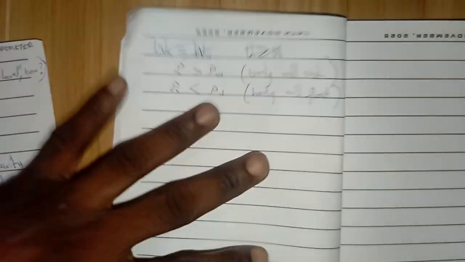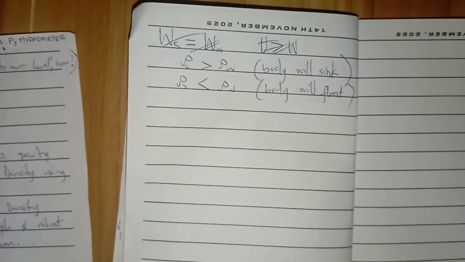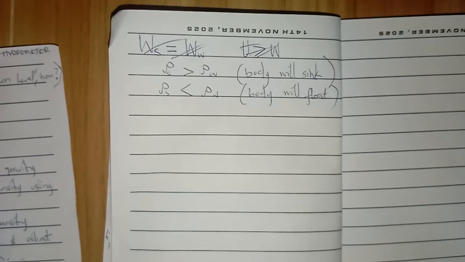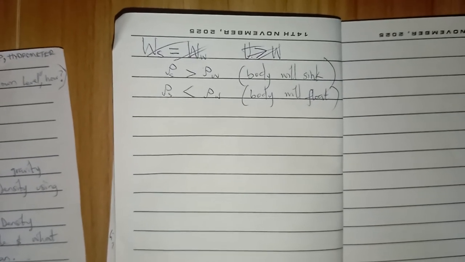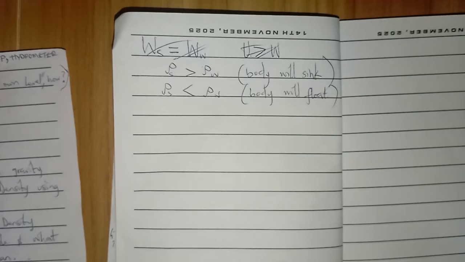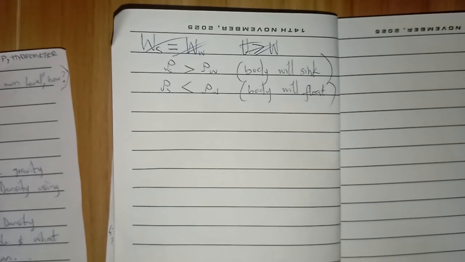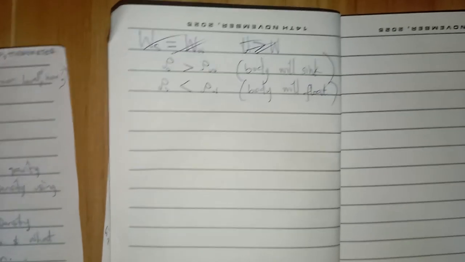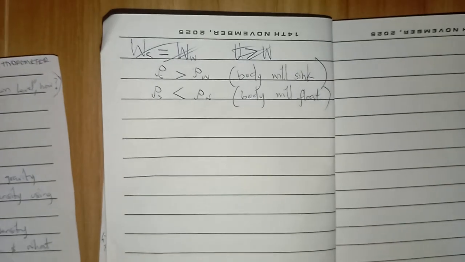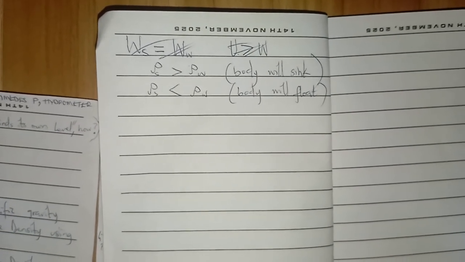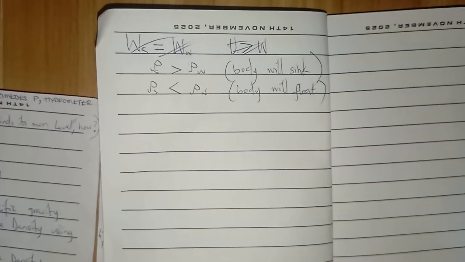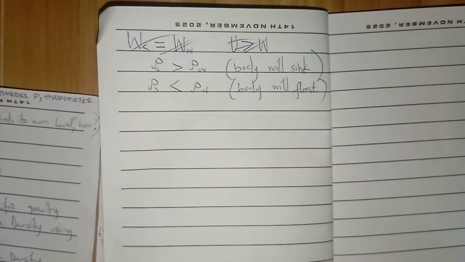That's what it means. So if you have less density than anything, you will float. But if you are denser than anything, you will tend to sink. So that means that mercury will sink. It's more like the one that is denser is going down, and the one that is less dense tends to float.